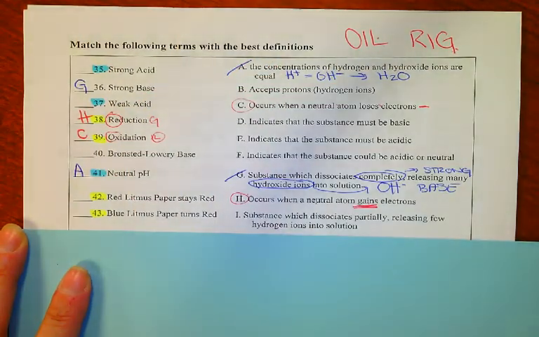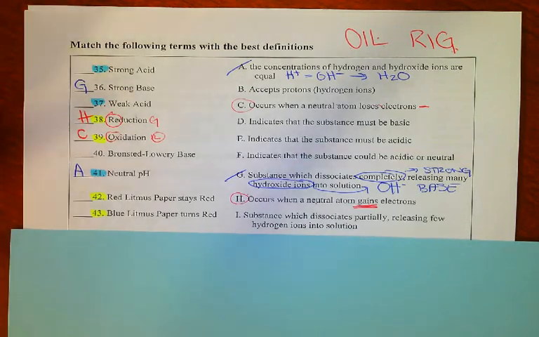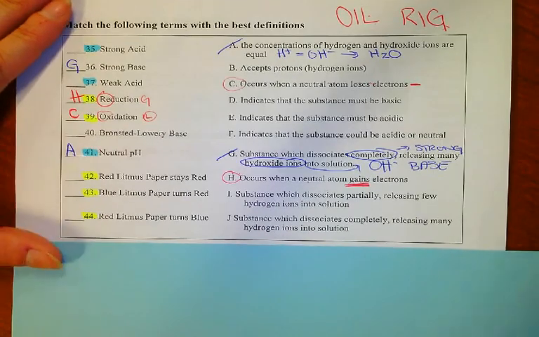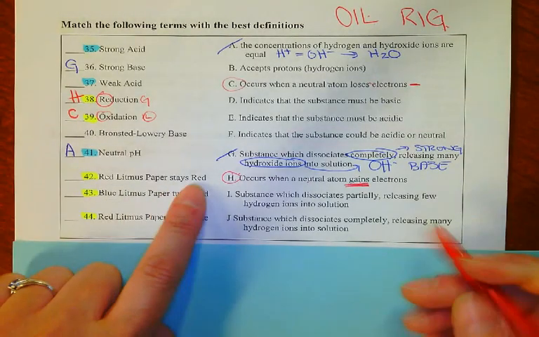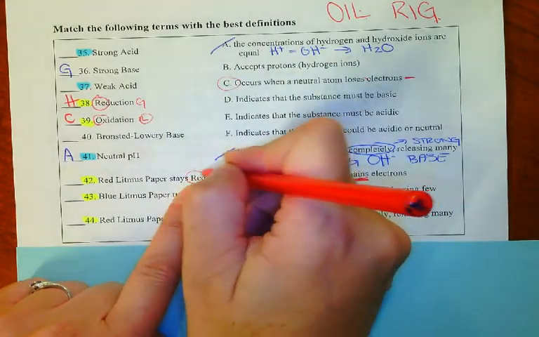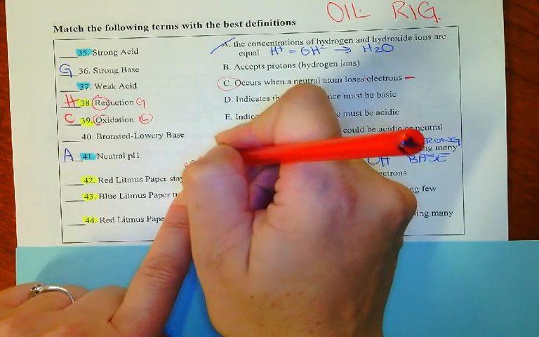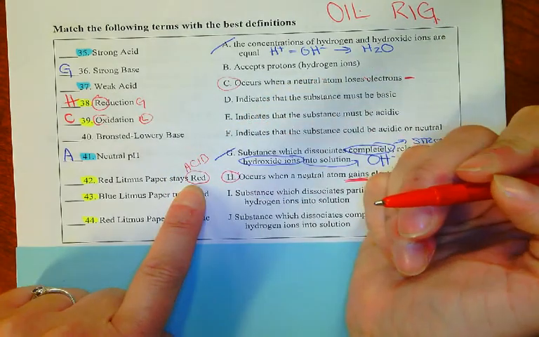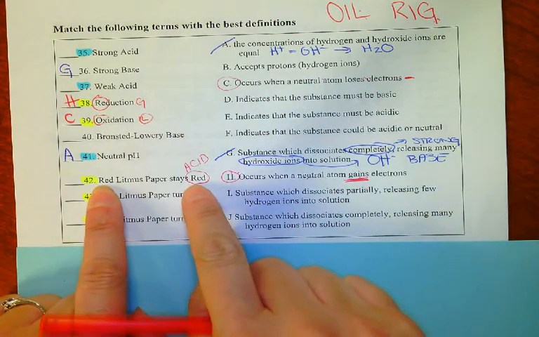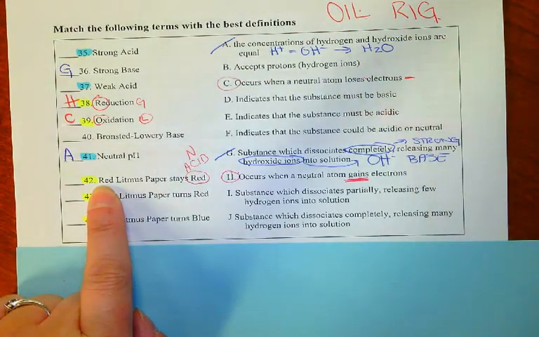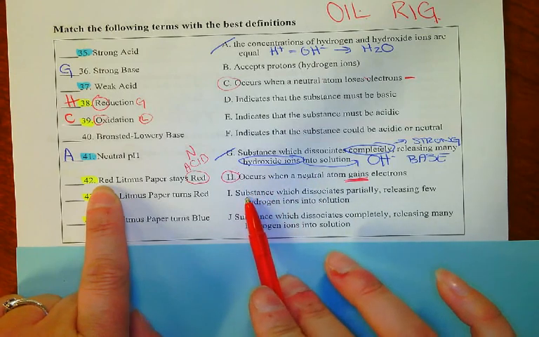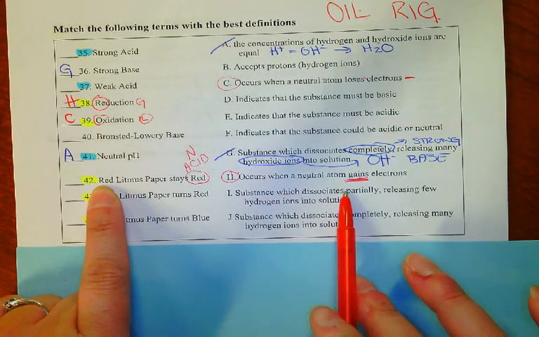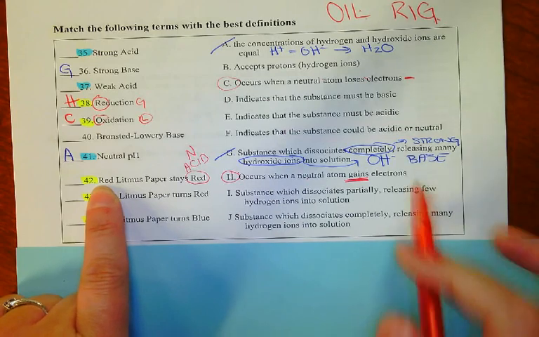Down for these ones are litmus papers. If red litmus paper stays red, so if at the end it's red, I know it's going to be an acid, or, because it didn't change, it could be neutral. This one says substance which dissociates partially, that's not what we're looking at. Indicates that the substance could be acidic or neutral. There we go, F.